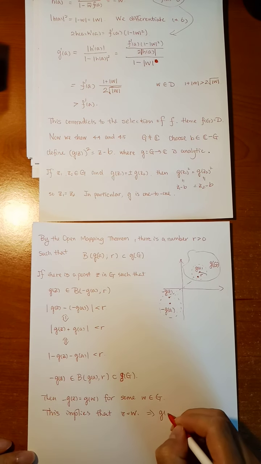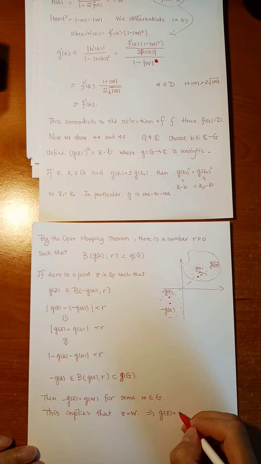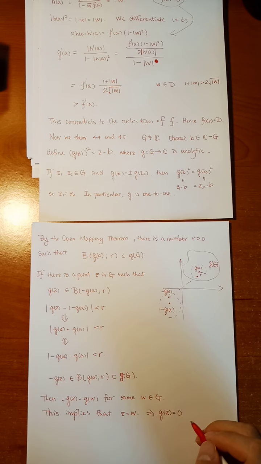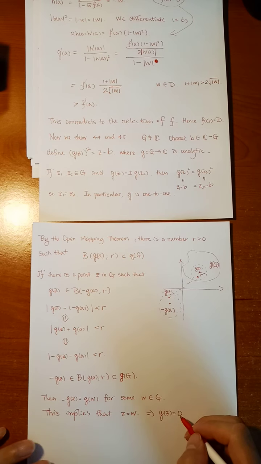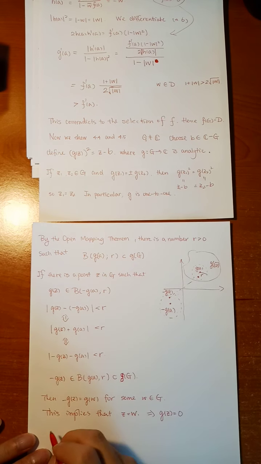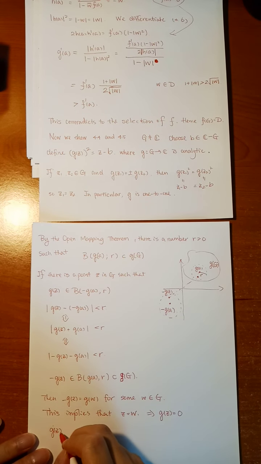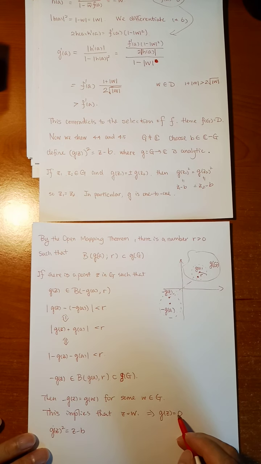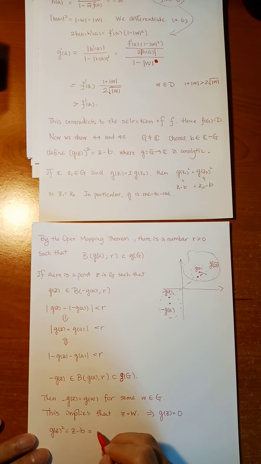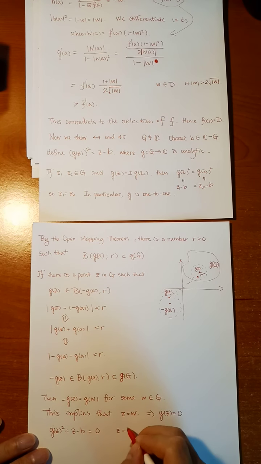It implies G of z is equal to 0. Then what's going on? G of z squared is z minus b. It is 0, then this implies z minus b is equal to 0. z is equal to b.